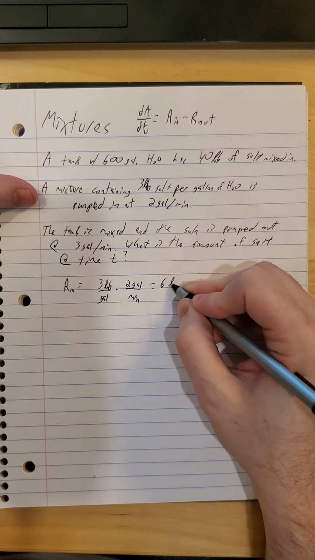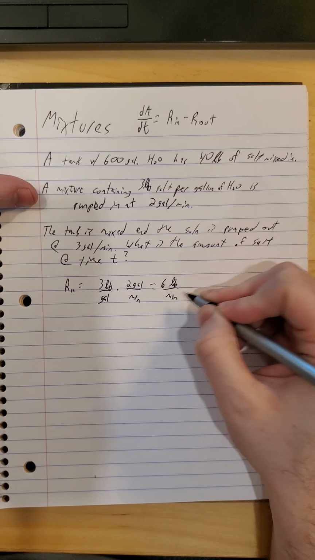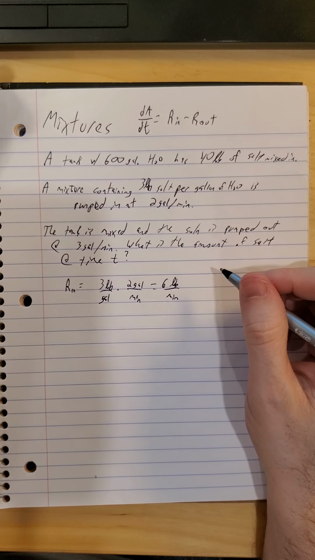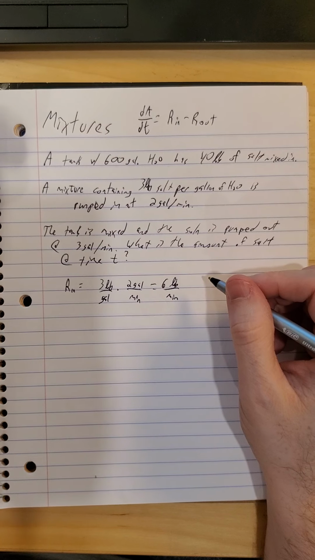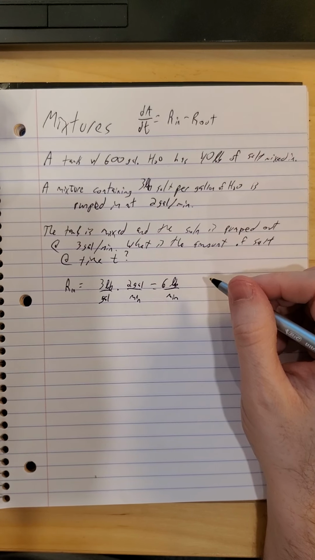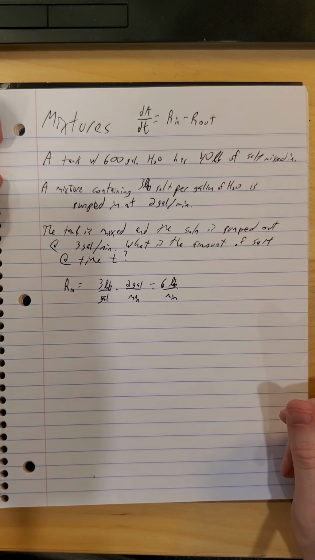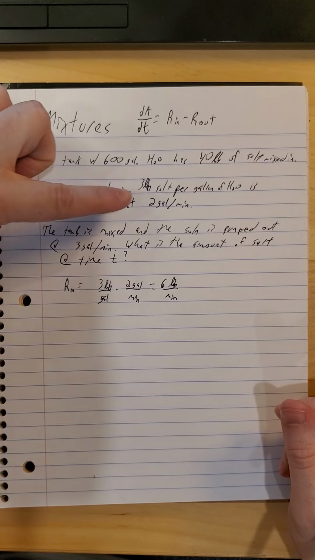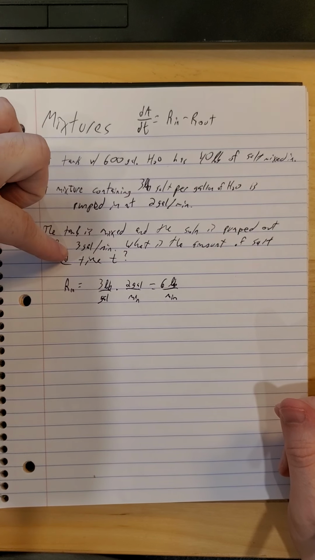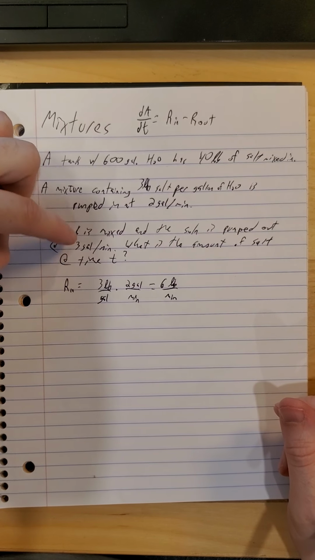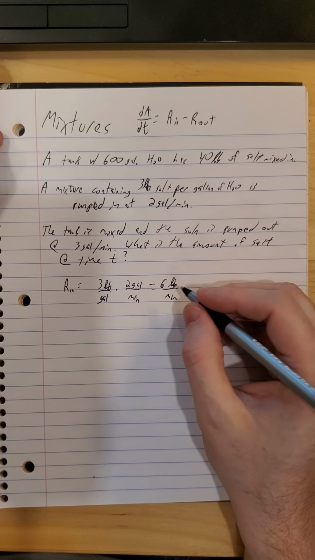So 6 pounds per minute is coming in. So the out is a little more complicated. One thing you might notice is that our rates for the pump in and pump out are not the same. It's going in at 2 gallons a minute and out at 3 gallons a minute. We're losing volume in this thing.